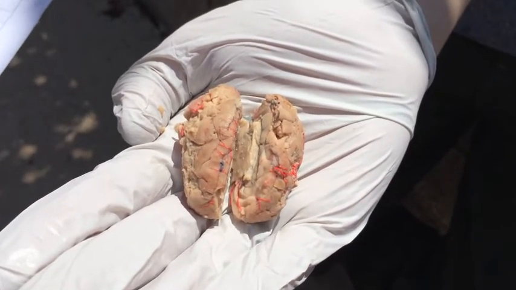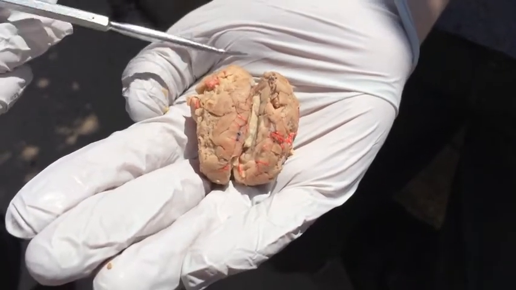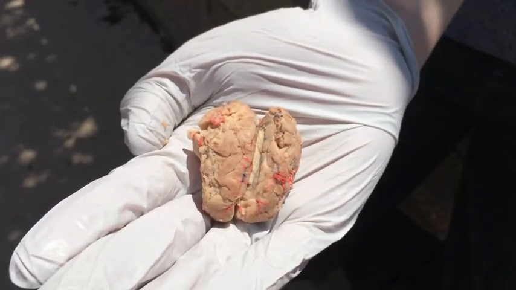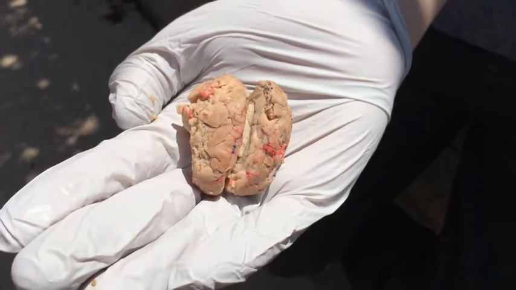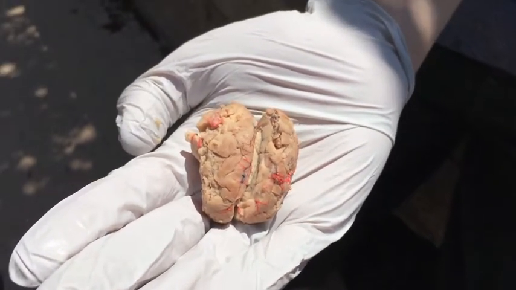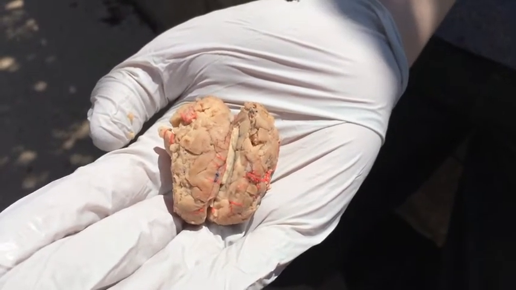Next we have the medulla oblongata, which is basically the portion of the brainstem between the pons and the spinal cord, which is going to be down below beneath the brain, and that's right where the brainstem is. Next we have the olfactory bulb, which is going to be more towards the back again, and that pertains to the sense of smell.